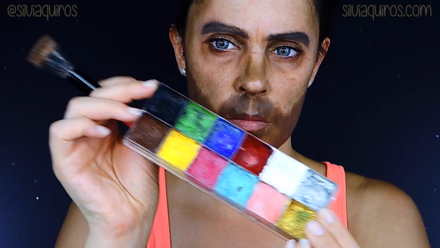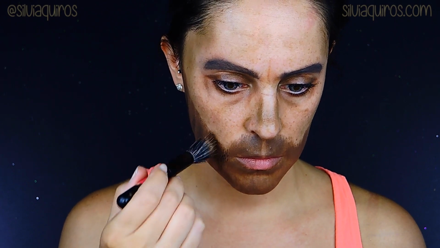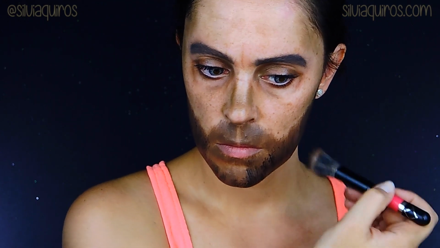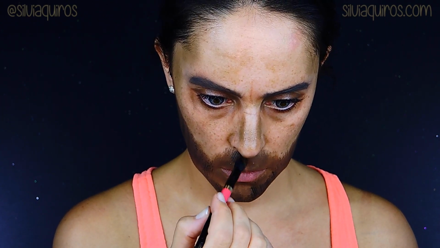I went a bit farther down on the neck, just a tiny bit. Now I'm going to be moving to the black. This will create an effect of 3D, a little more dimensional, and I'm going to go just above this brown that I applied in some areas, not covering, just having to show both of the shades, the black and the brown around.